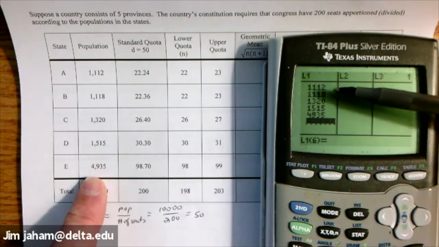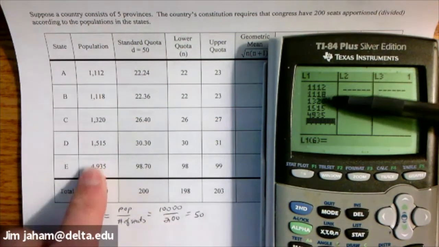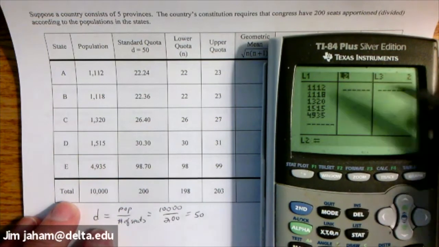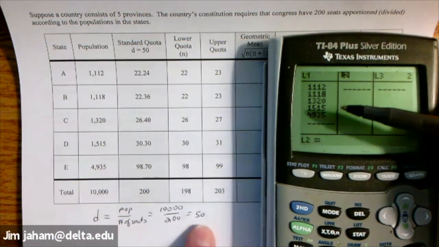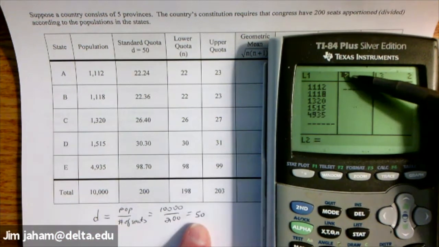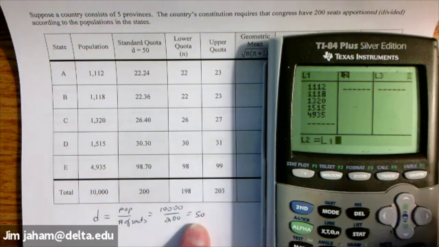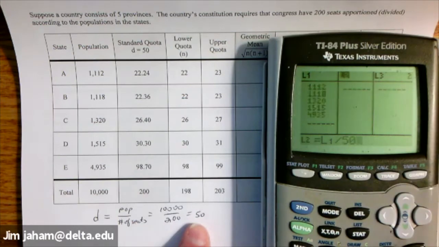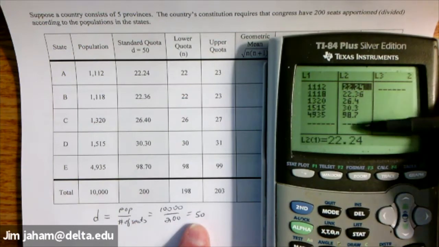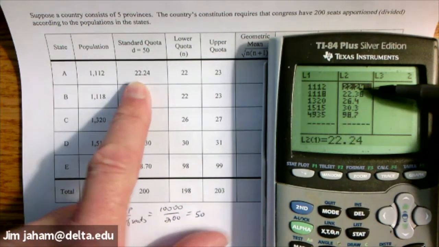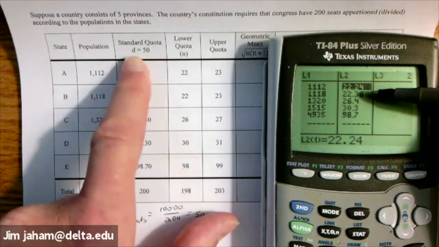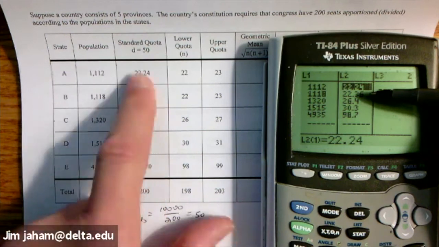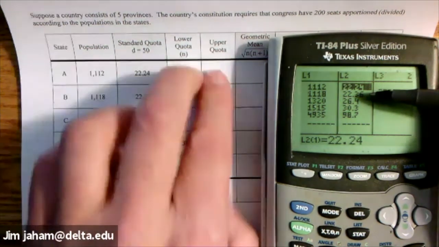All right, so we put in these numbers, which are the population sizes of the 5 states. And the way we divide all these numbers by the same common divisor is you highlight L2, then take the numbers in L1 and divide by 50. And you get all these numbers. We did this before, and those were the numbers that you see under the standard quota. When you divide the population by the standard divisor, you get the standard quota. It's the standard quota that determines the upper and lower quotas.